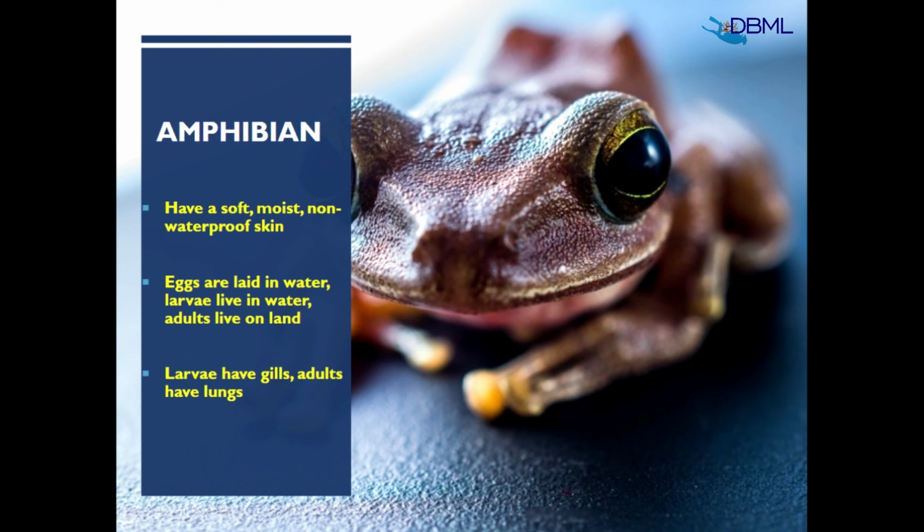There are a few exceptions of some organisms, some frogs, which will lay their eggs in mud. And the larvae have gills to survive underwater. So if you take them under the water, they will die. And adults will survive out of the water. So we're talking about frogs, we're talking about our salamanders, these organisms.